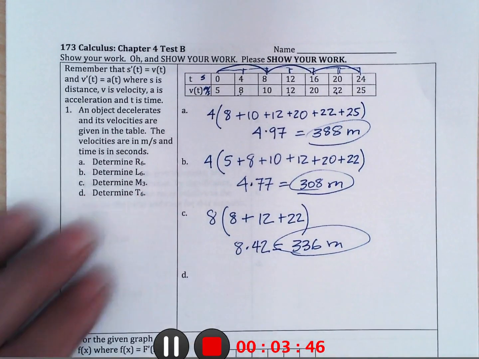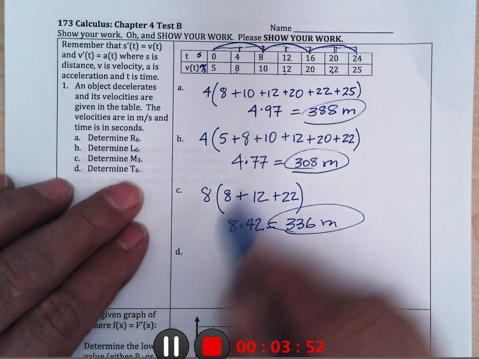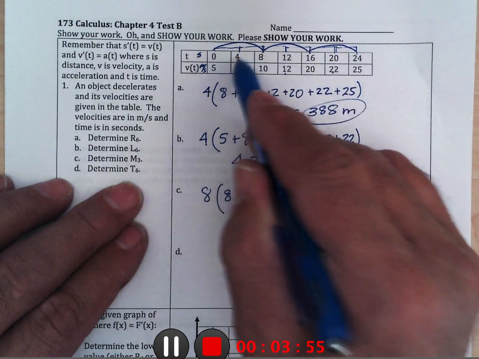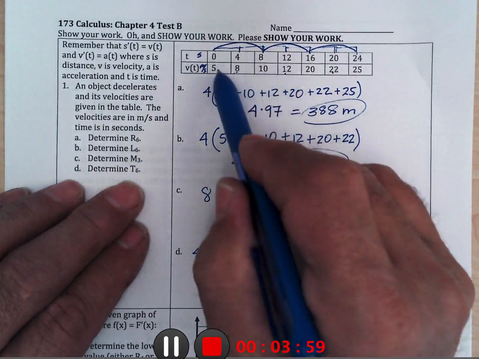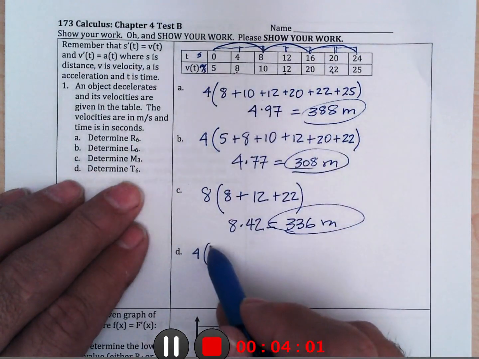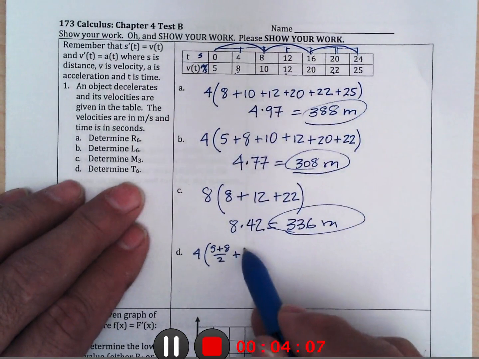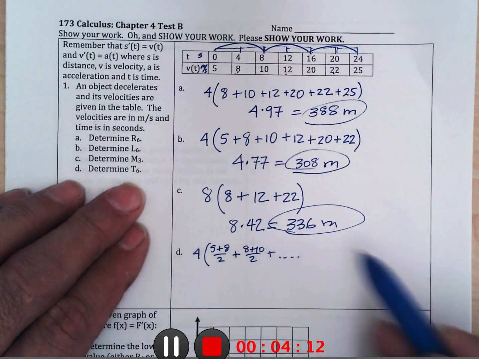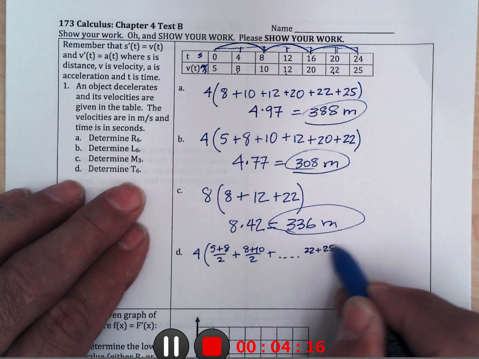Then T6. Now, I could do it the long way, which is divide it into 6 intervals, then each one would be 4. And for trapezoid, I'd have to do the average of 5 and 8, so I do 5 plus 8 divided by 2, plus 8 plus 10 divided by 2, plus, and so on, all the way up to 22 plus 25 divided by 2.